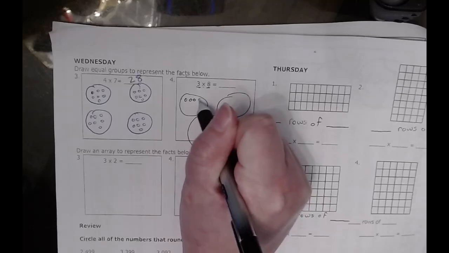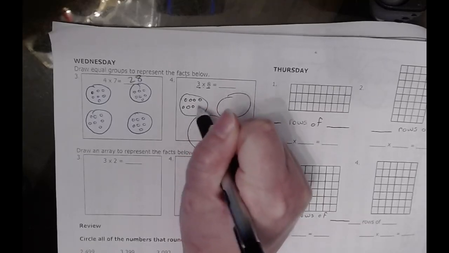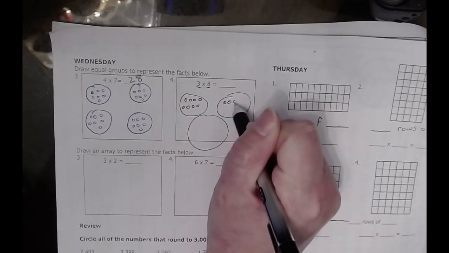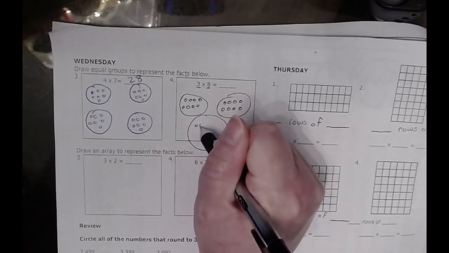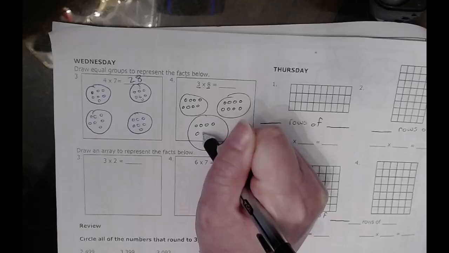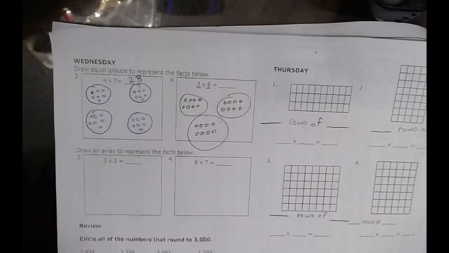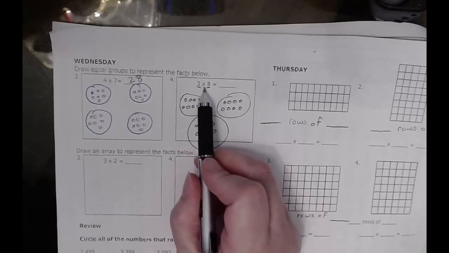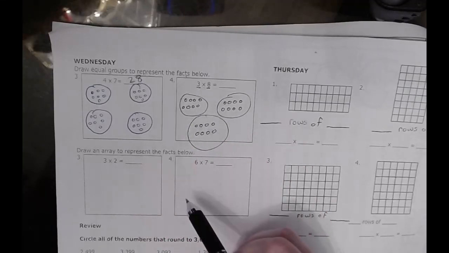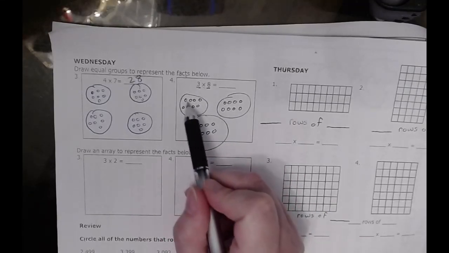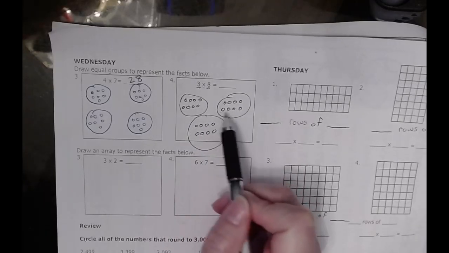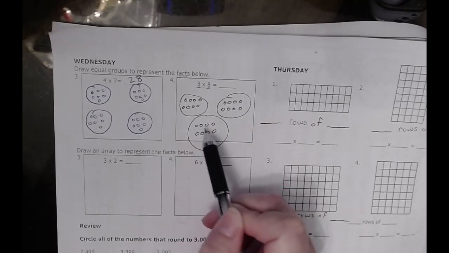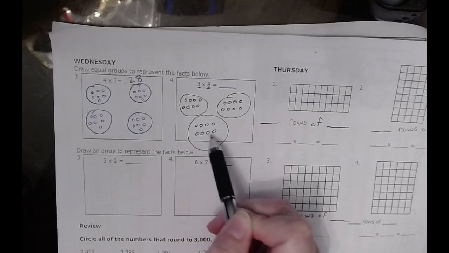1, 2, 3, 4, 5, 6, 7, 8. Again, if students don't know that 3 times 8 is 24, they can count these. 1, 2, 3, 4, 5, 6, 7, 8, 9, 10, 11, 12, 13, 14, 15, 16, 17, 18, 19, 20, 21, 22, 23, 24.